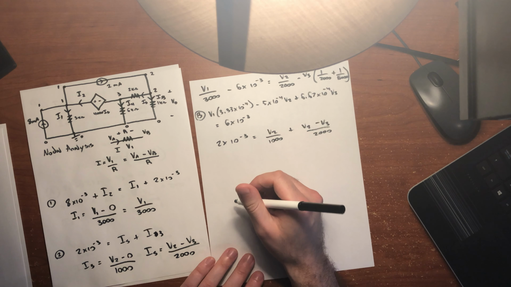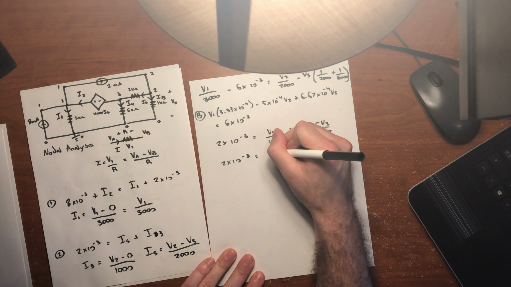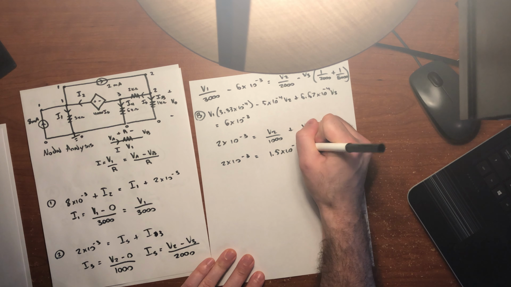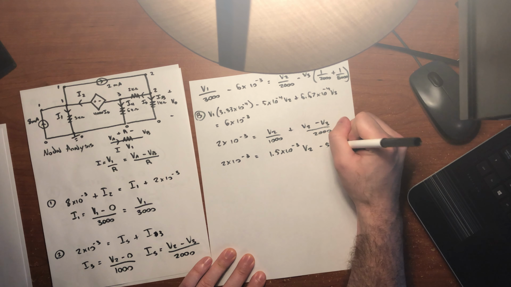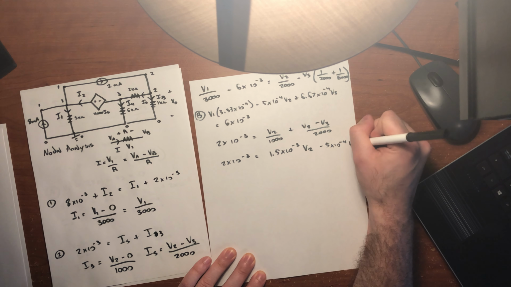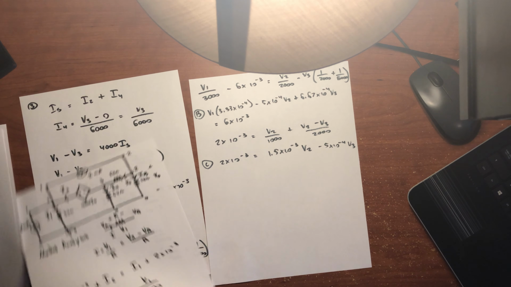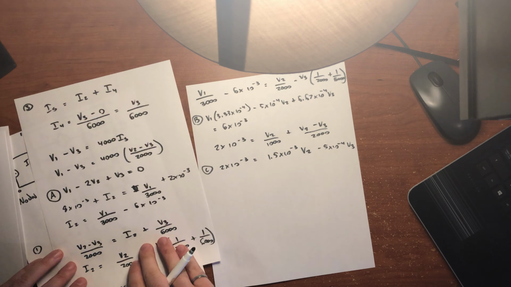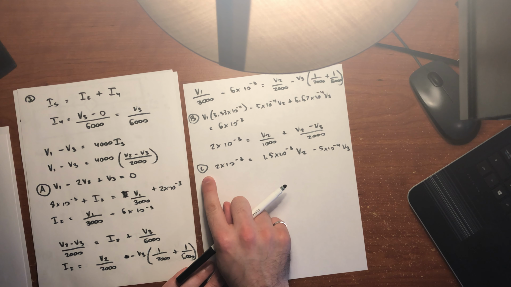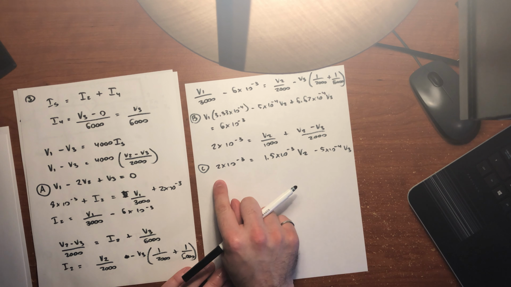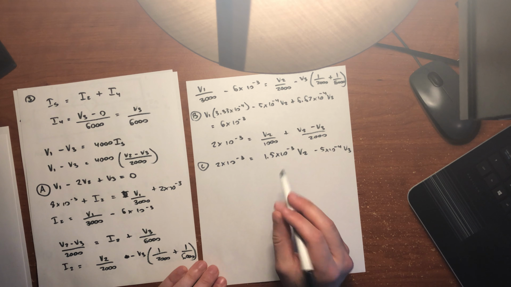This simplifies even further to 2 times 10 to the negative 3 equals 1.5 times 10 to the negative 3 V2 minus 5 times 10 to the negative 4 V3. So now we have equation C. So we have equation A, equation B, equation C with three unknowns. So we have three equations, three unknowns, and we're able to solve for the nodes now.